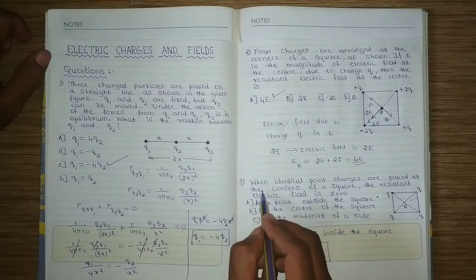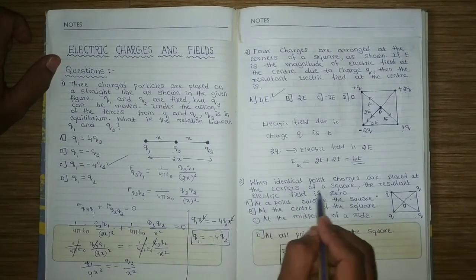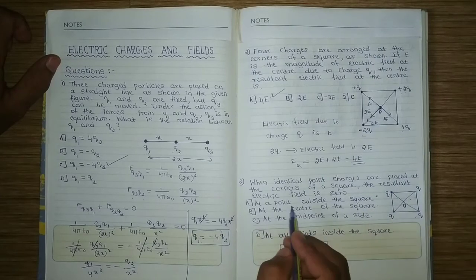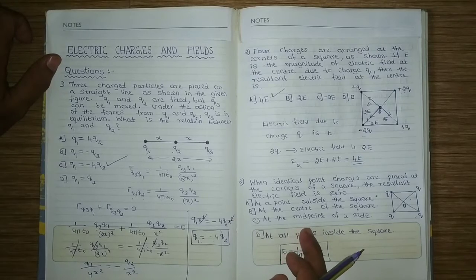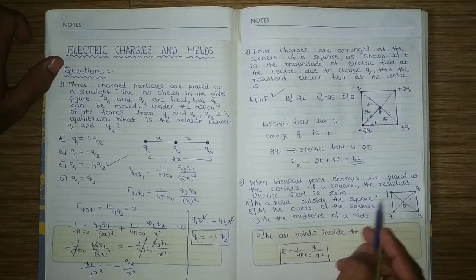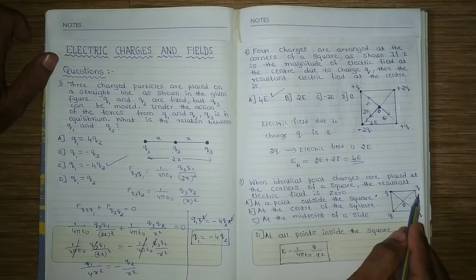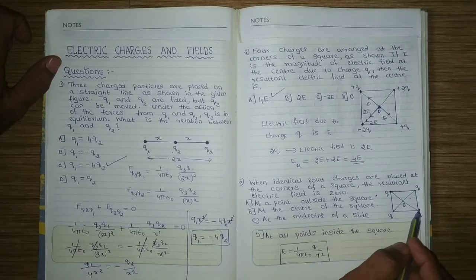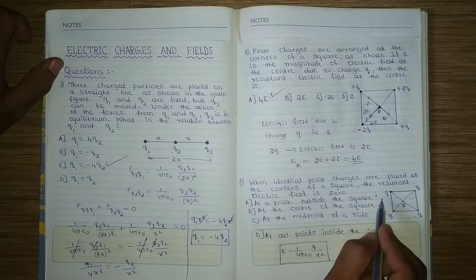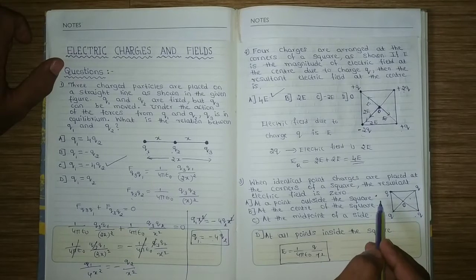The third problem is, when identical point charges are placed at the corners of a square, the resultant electric field is 0 at, and 4 options are given. Here there are 4 identical charges placed at the corners of the square. All the 4 charges are identical in nature and equal in magnitude. Now we have to find the point at which the resultant electric field due to these 4 identical charges is equal to 0.